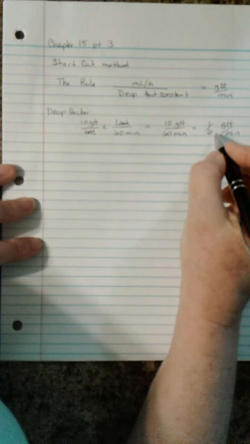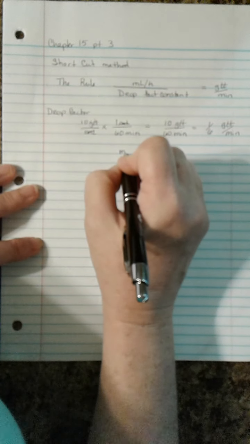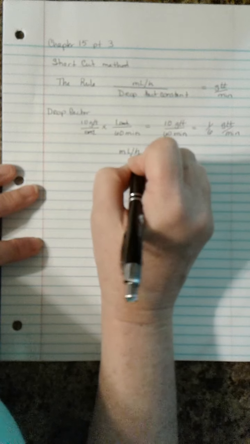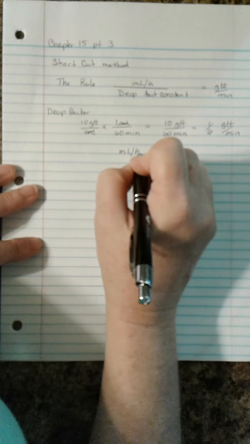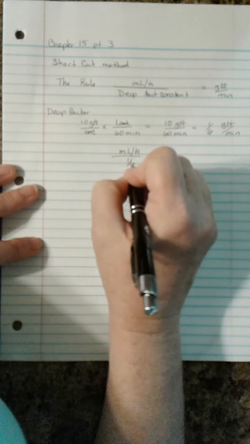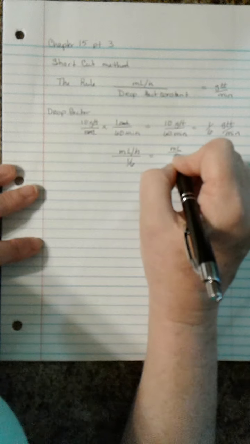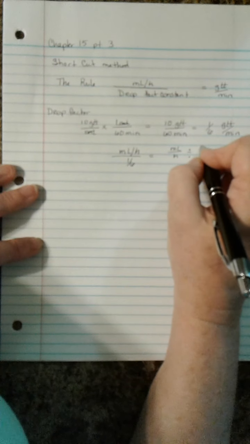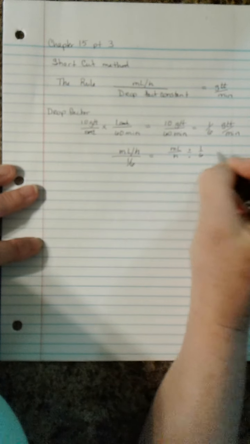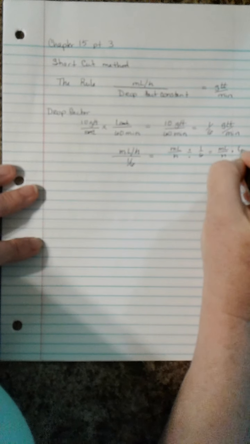So if I was to take my milliliters per hour over my drop factor constant, I'm actually going to have milliliters per hour divided by the 1/6, which is the same thing as the milliliters per hour times 6.